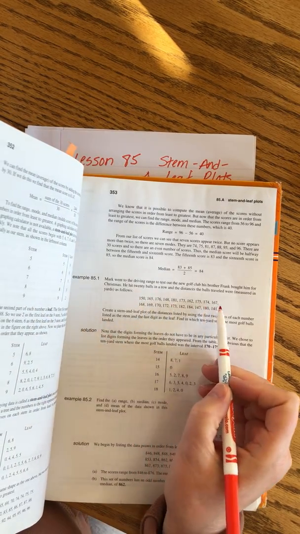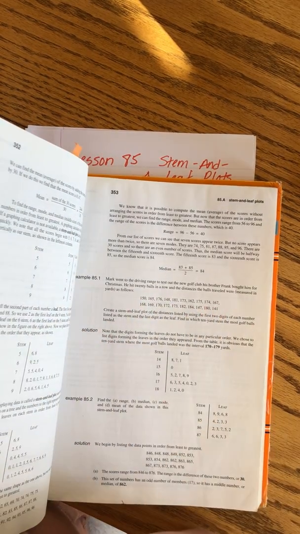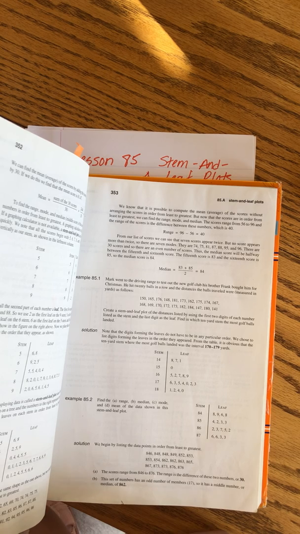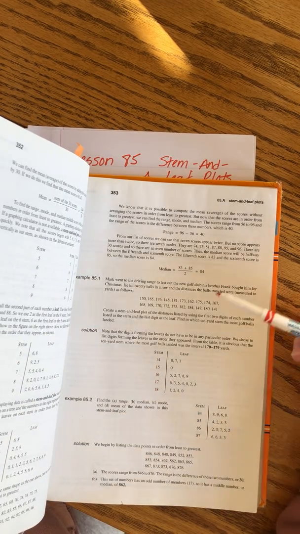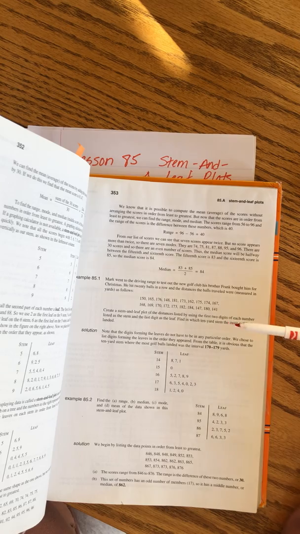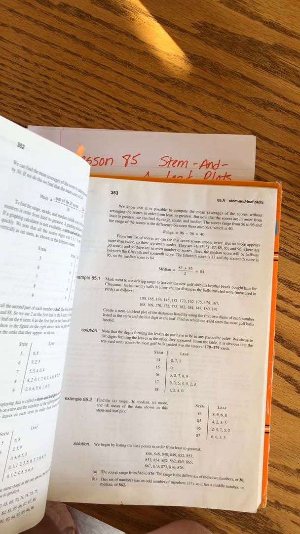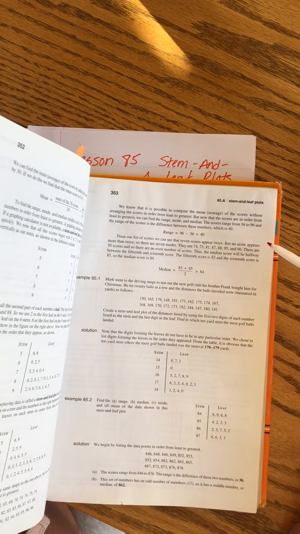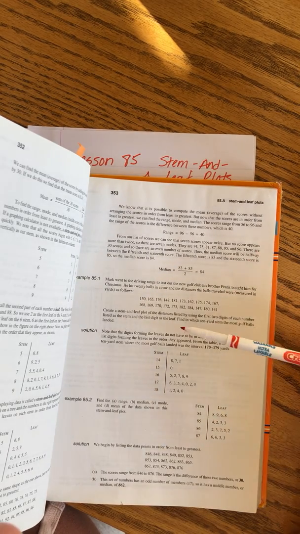Here's all the numbers. Okay, and it says create a stem and leaf plot of the distances listed. I'm not going to read the instructions now. What we notice is that there are 20 scores here, 20 distances, and that they range from, let's see, what's the lowest?